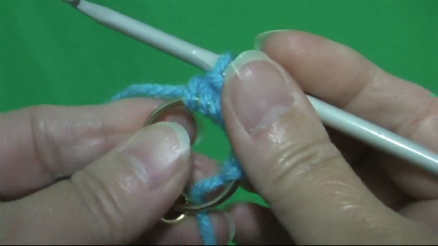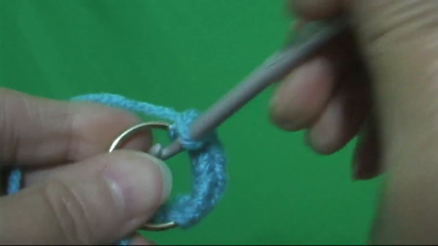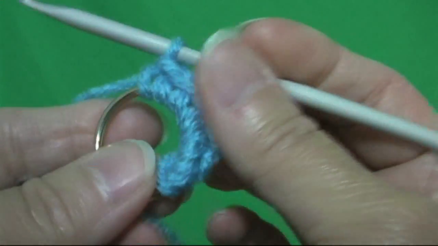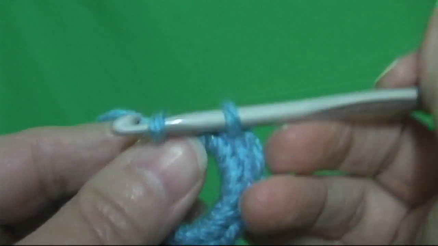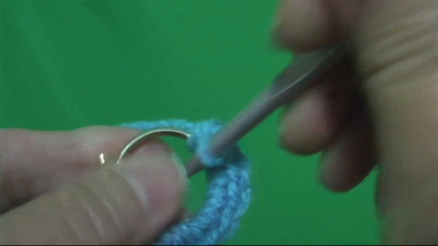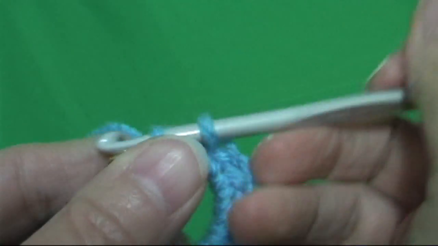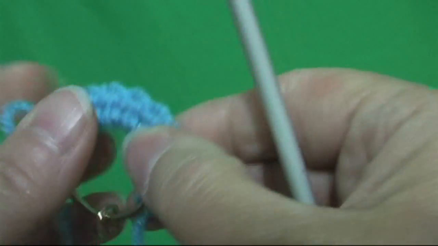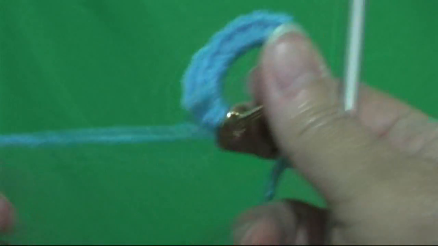You can do this with fancy shiny thread to make a little decorative thing. You can use a really small hook and make a button or just whatever floats your boat. You just keep inserting your hook in the center of the ring and going around till you have the number of stitches that you want for your ring. See how that looks.